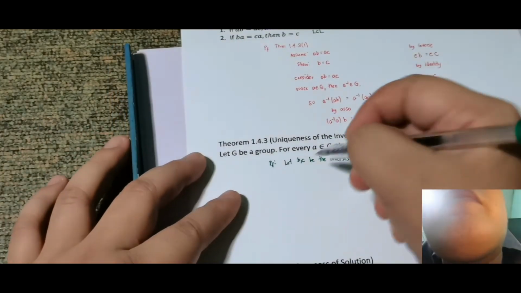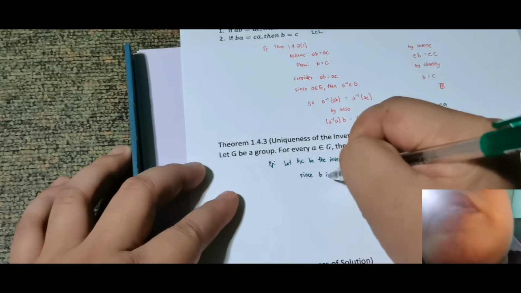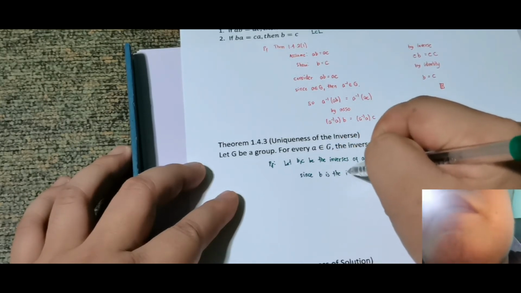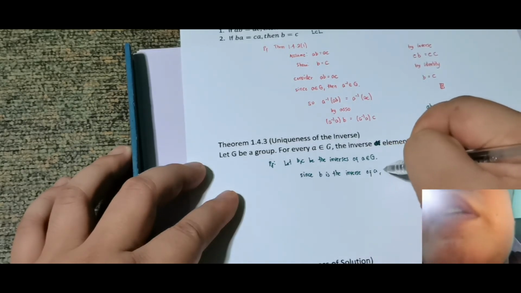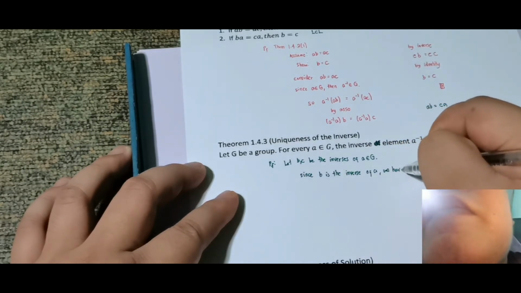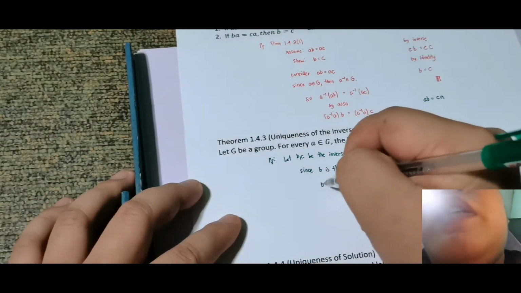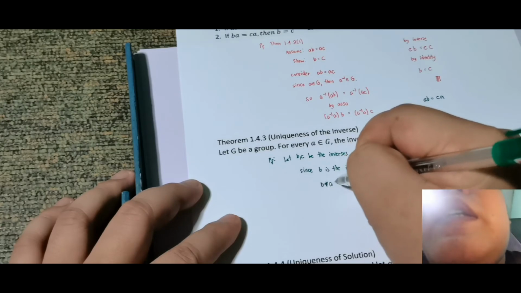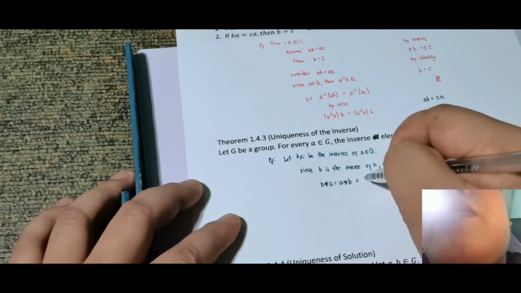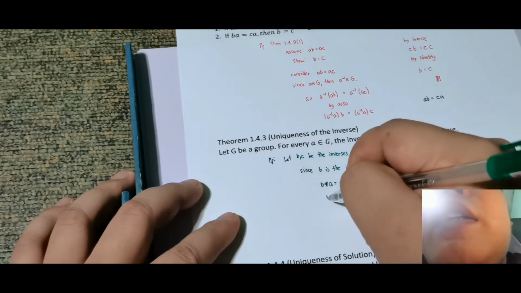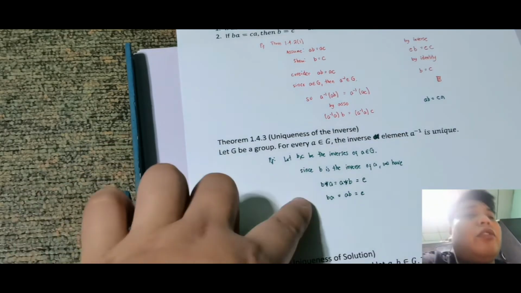Okay? So, note, since B is the inverse of A, so we have, ano ba yung property ng inverse? Ang sabi niya, B asterisk A is equal to A asterisk B is equal to E, or simply BA is equal to AB is equal to E. So by notation.